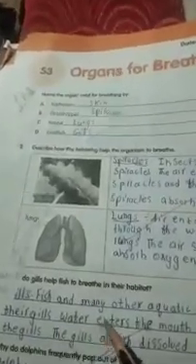Okay. Next one you got over here. How do gills help fish to breathe in their habitat? Fish and many other aquatic animals breathe through the gills. Water enters the mouth of the fish, and the gills absorb dissolved oxygen from it, right? That you have to write. Why do dolphins frequently pop out of water? Dolphins are mammals and breathe through their lungs. So they cannot absorb oxygen from water, so they pop out of the water to breathe. That answer you have to write.